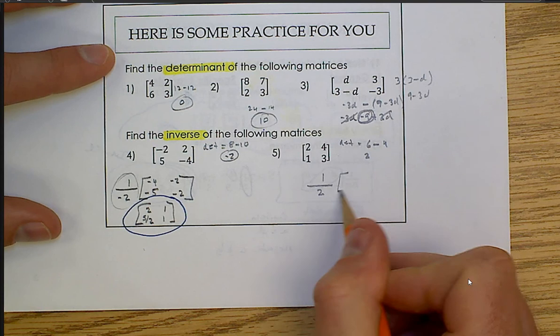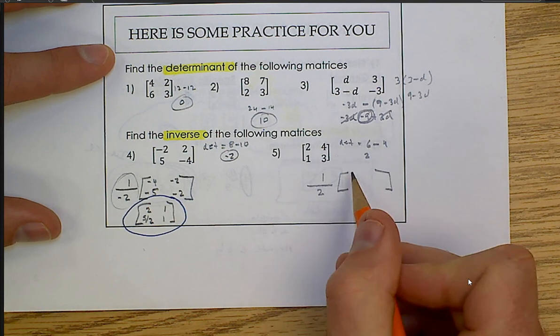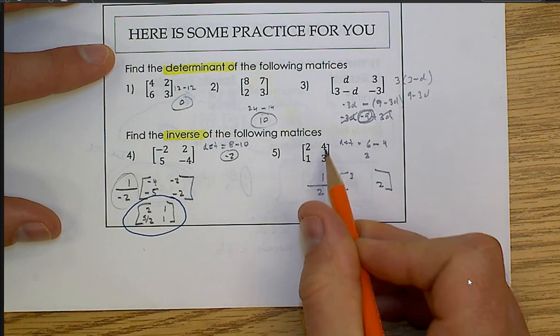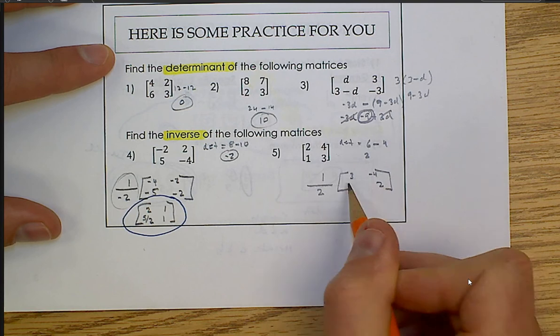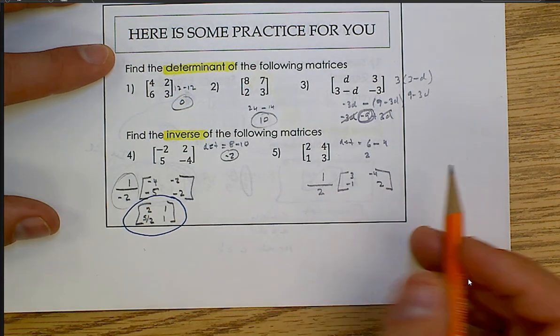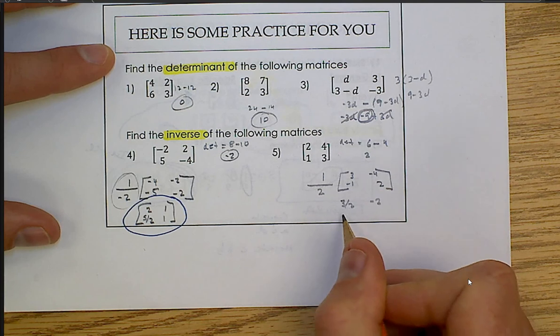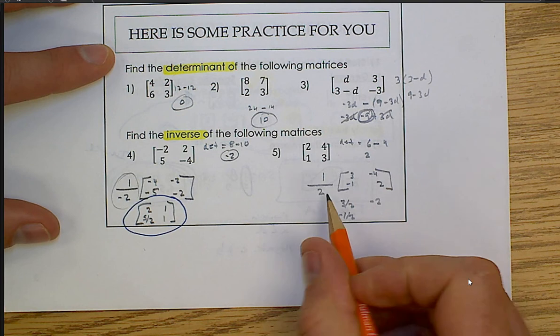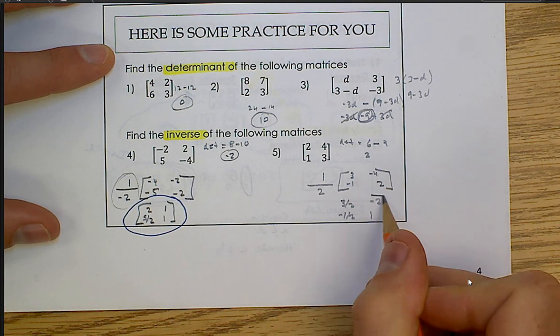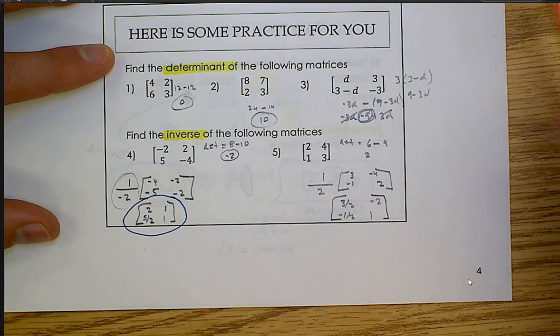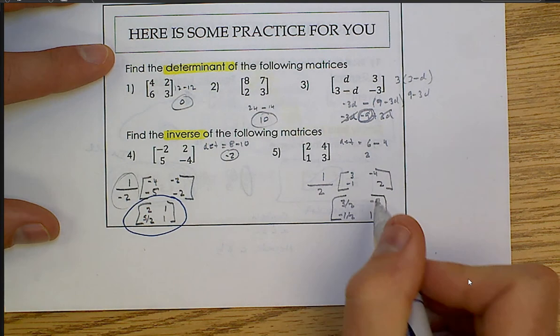And then I need to switch my A and my D. So 3 and 2 switch. I negate the 4 and I negate the 1 and I multiply the 1/2 through. That becomes now 3/2, negative 2. Let's see, negative 1/2, and positive 1. And there's my inverse there.